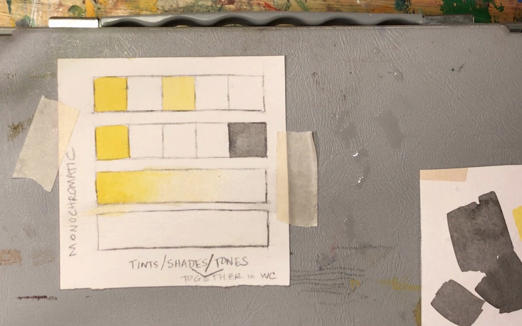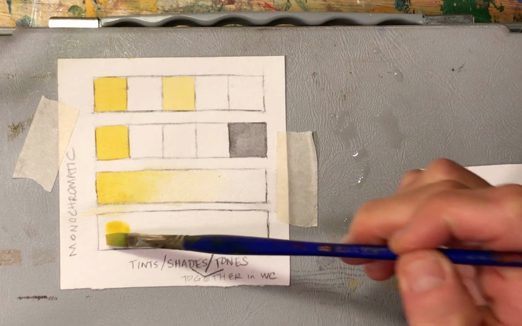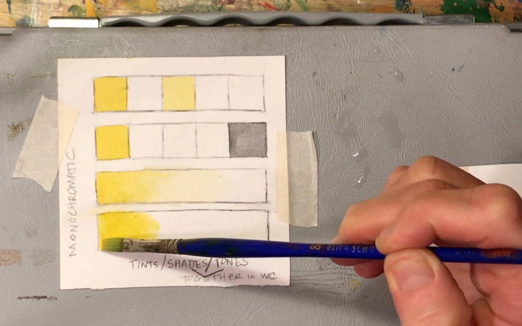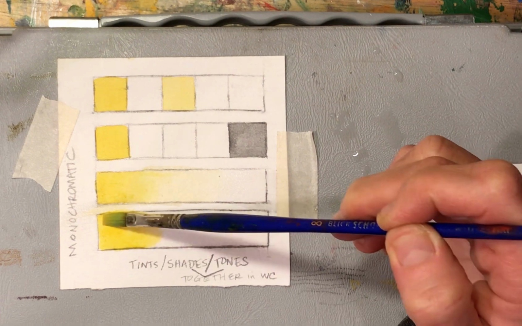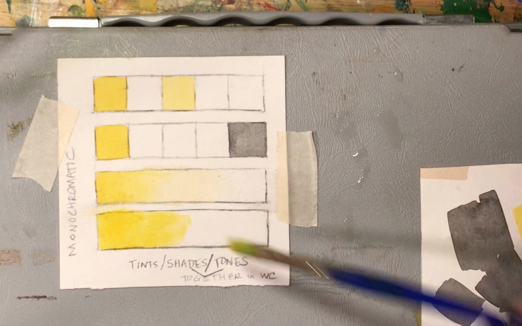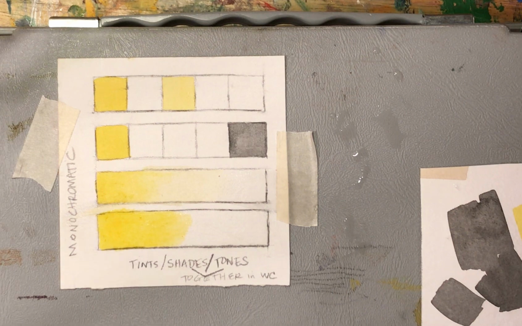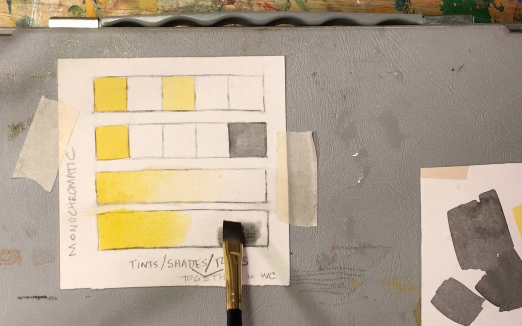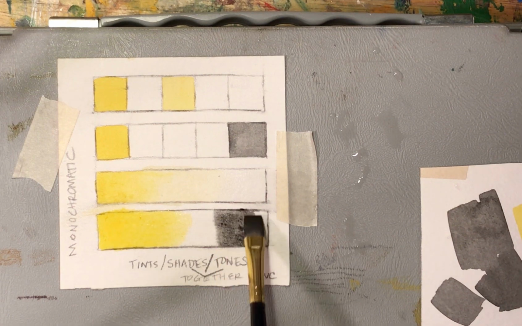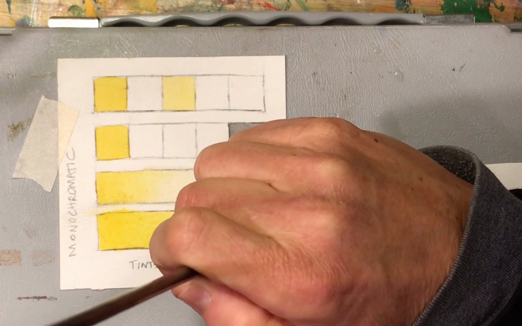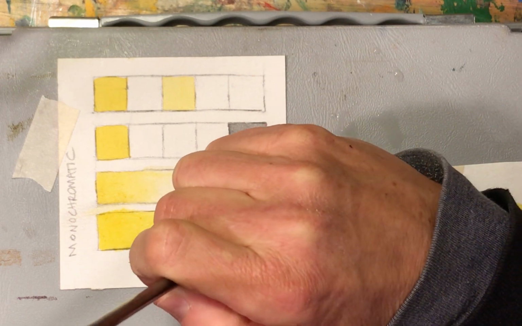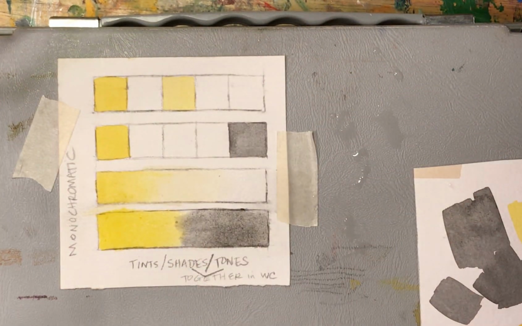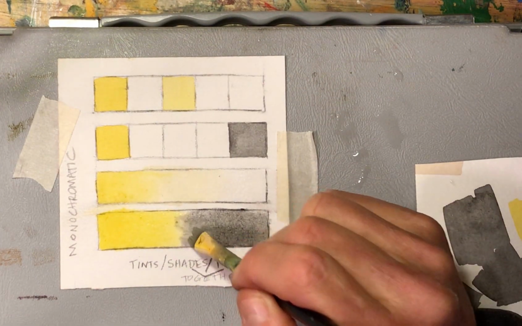Okay, I'm going to try to get this blended into black, and that's going to create shades and tones. You can always come back and reiterate the hue or value on the edge back where it was, but we're just nuancing this together.